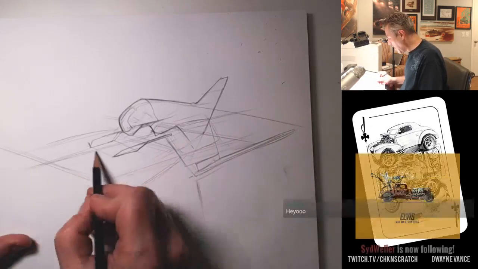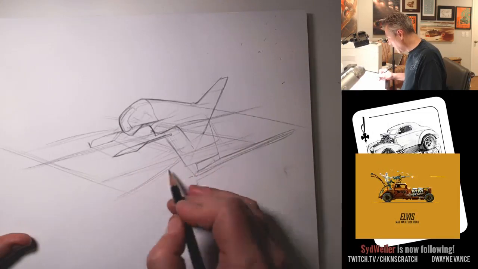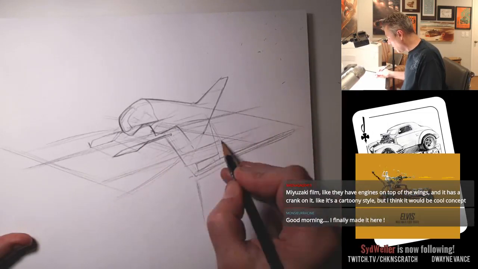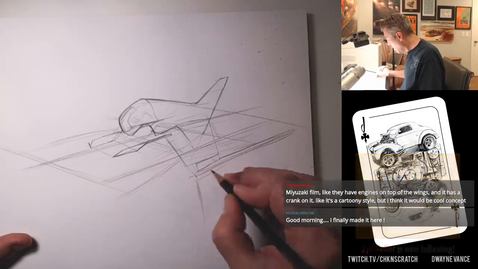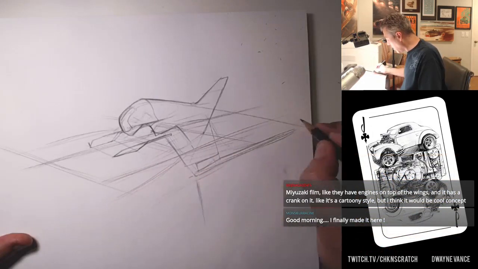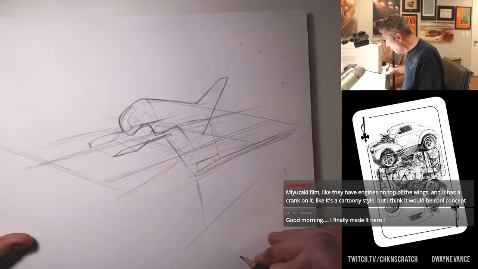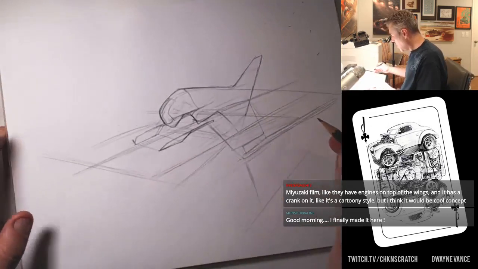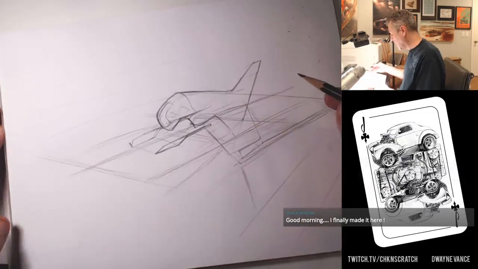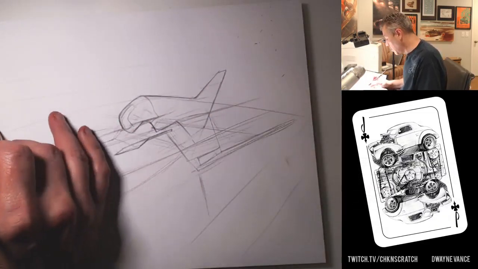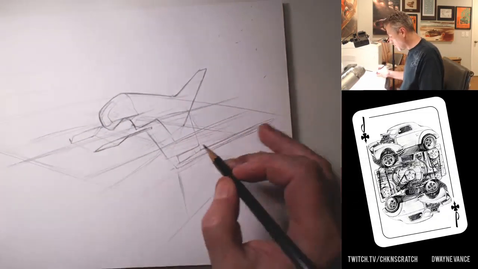Once I get my guidelines down, I've got this perspective laid out for me right here, for the most part. Then as I get out here, my perspective lines are going to start doing this. And as I go this way, they're going to start going this way. Like I said, this is from years of drawing.